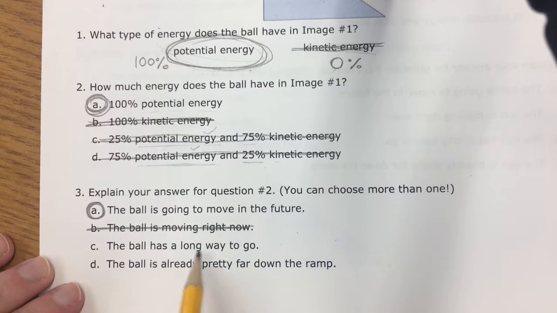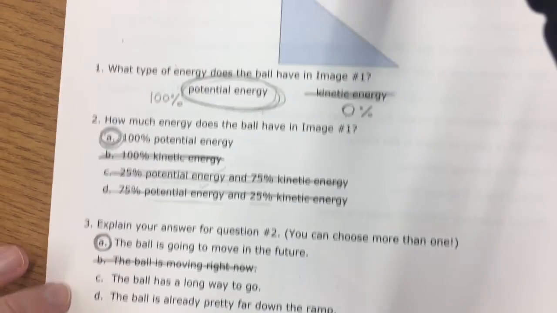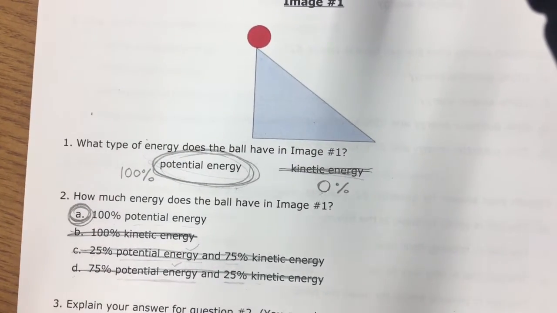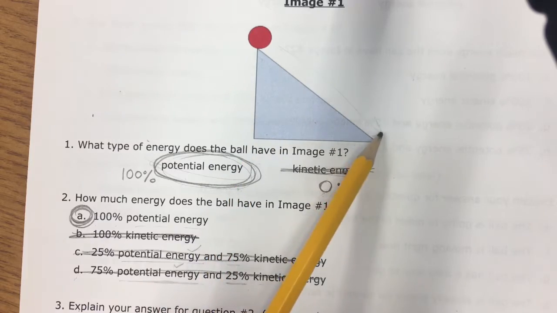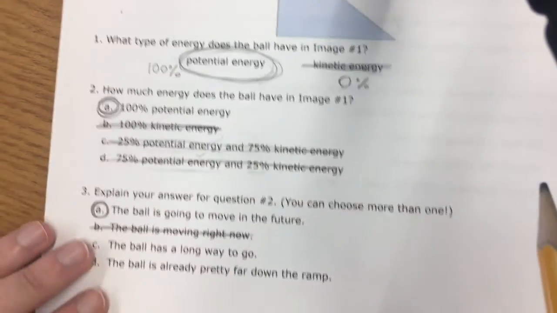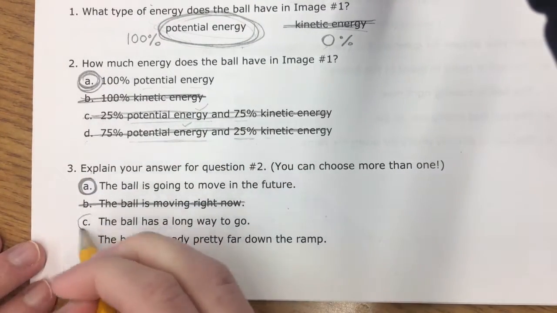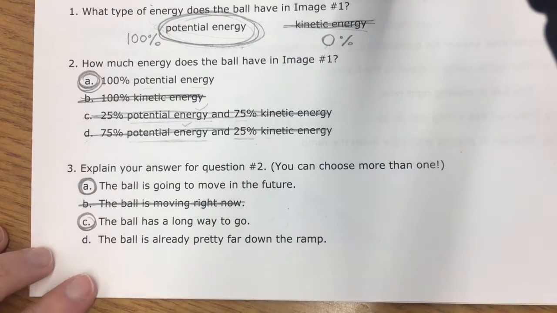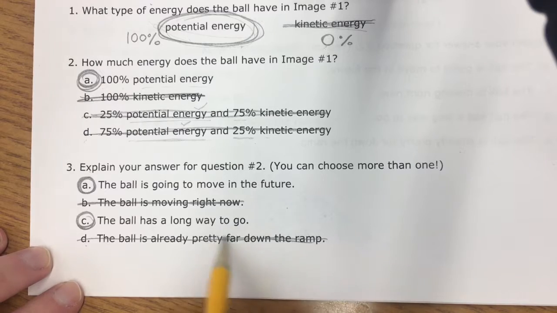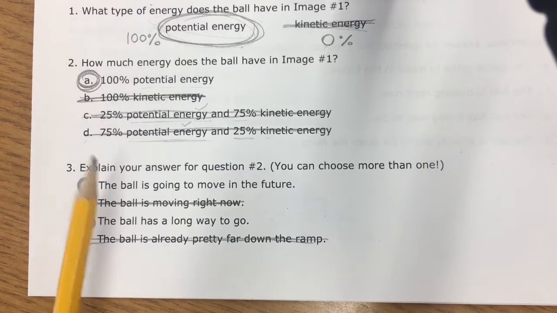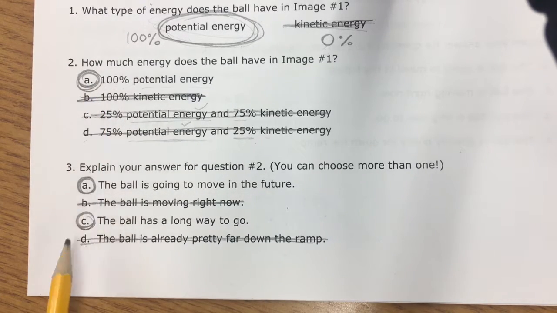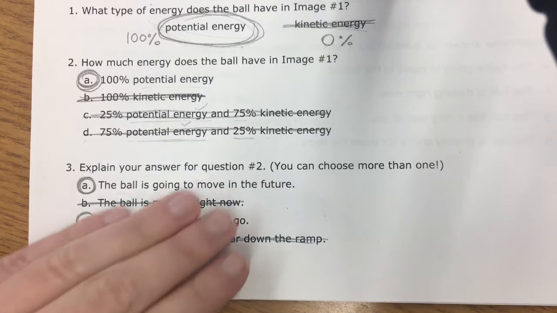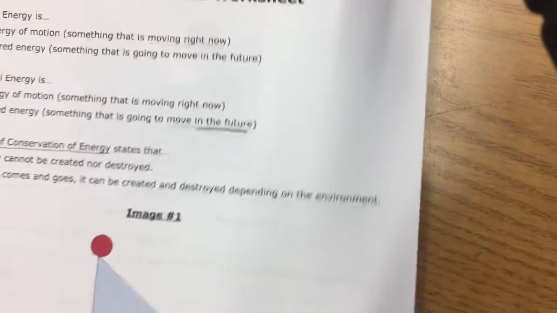See, the ball has a long way to go down the ramp. So if I look back up here, the ball does have a long way to go down the ramp. It has all of the ramp left to go. So that's true. So I can circle that one. And the ball is already pretty far down the ramp. That's not true. So your paper should look like mine. You should have A circled, and C circled. If you need to rewind or pause, make sure you rewind or pause. Okay, moving on to the next page.